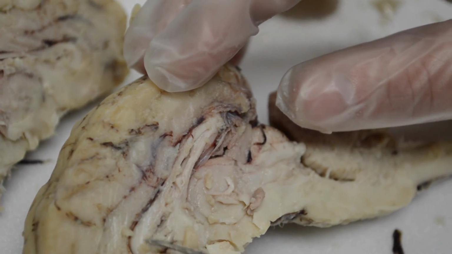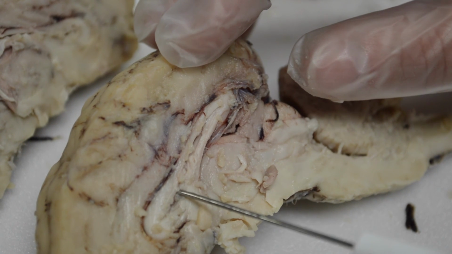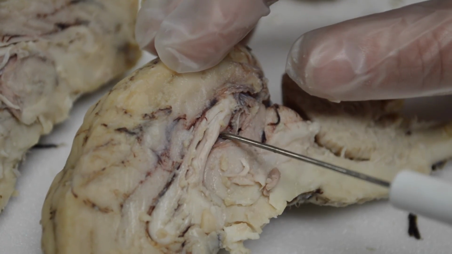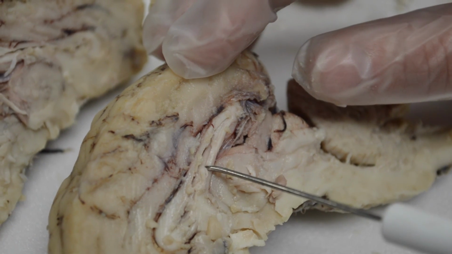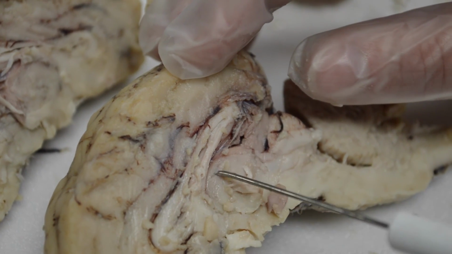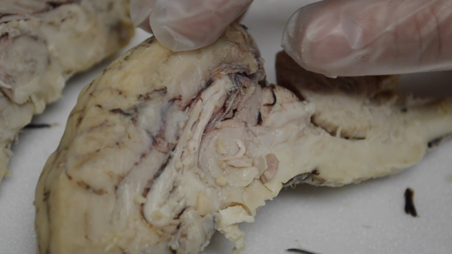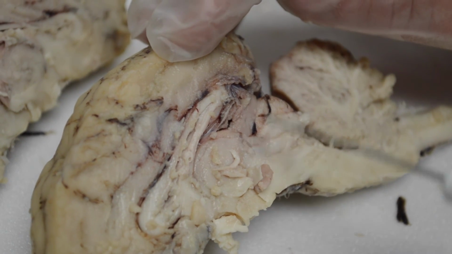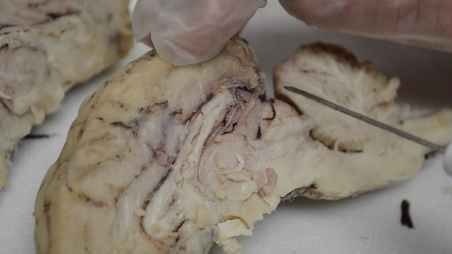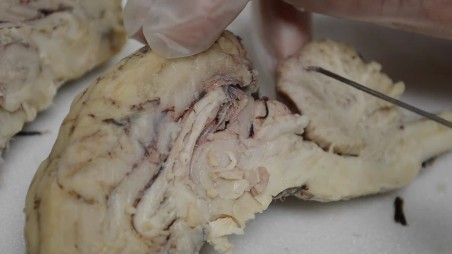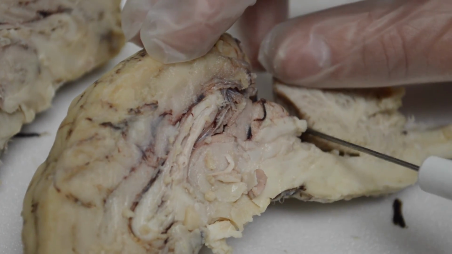So corpus callosum, lateral ventricle with ependymal cells inside. Fornix, third ventricle, which is on top of the thalamus, under the fornix. Thalamus, hypothalamus, infundibulum, where the pituitary would be hanging from. Pineal gland, superior colliculi, and then inferior colliculi, and then here's that transverse fissure.